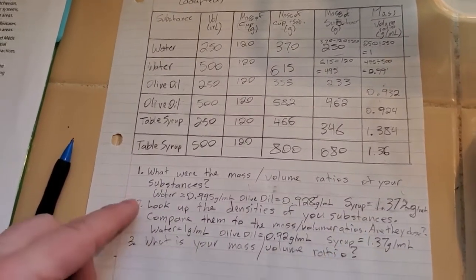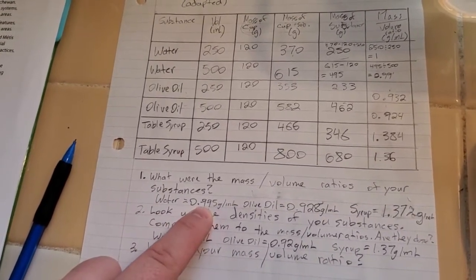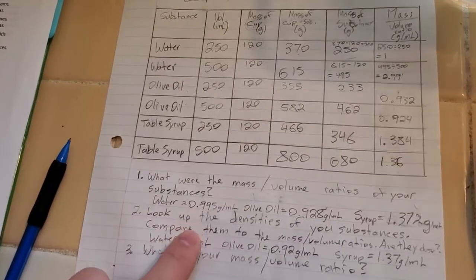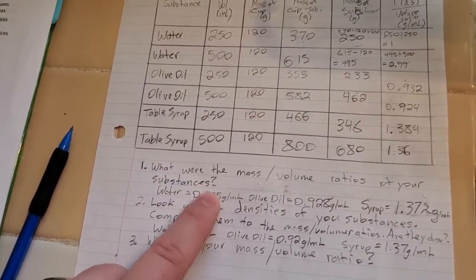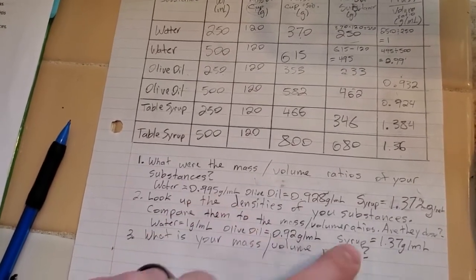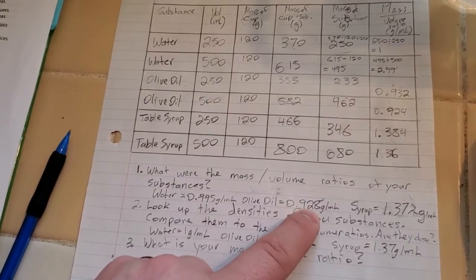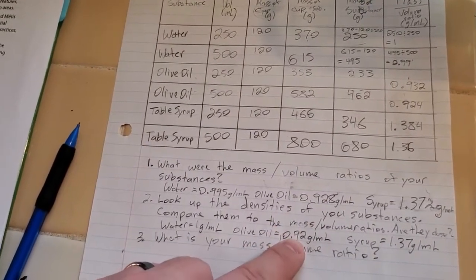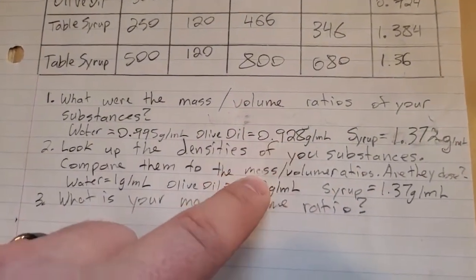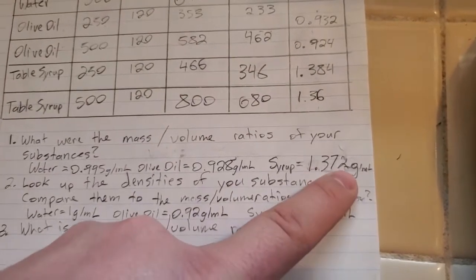So now we need to compare the values. It says compare the value for water. So 0.995 is 5/1000ths less than 1, right? It's really close to 1. You'd say that this one was a lot closer to this than it was to these other values, right? Olive oil was 0.928. What was the actual value? And if you look it up, 0.92. Those are really close. That's 8/1000ths off. And then here, this is only 2/1000ths off.